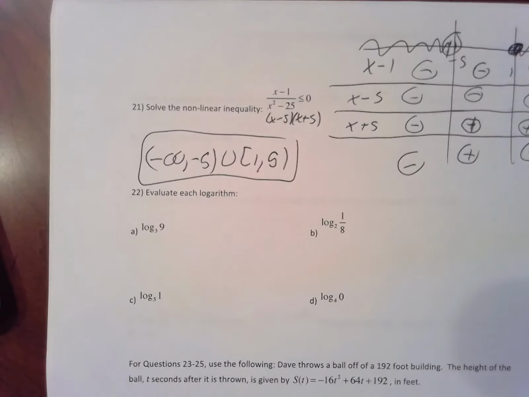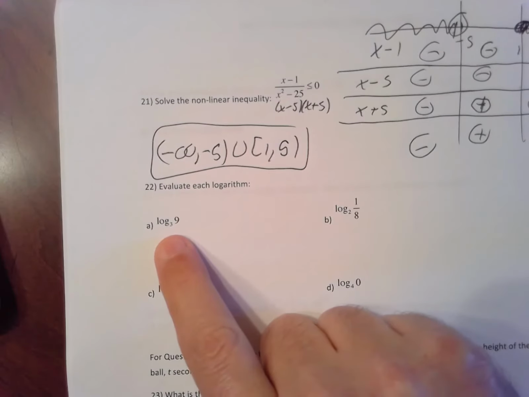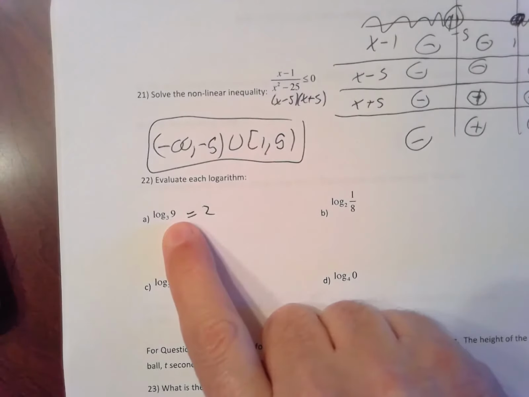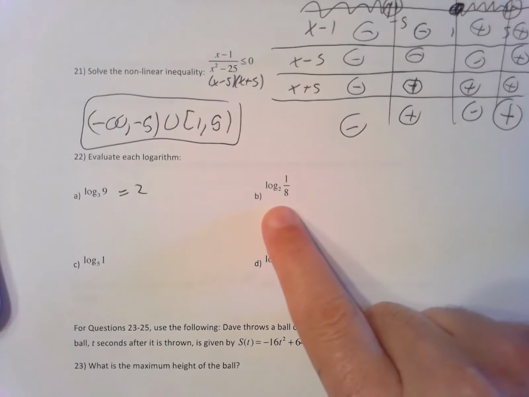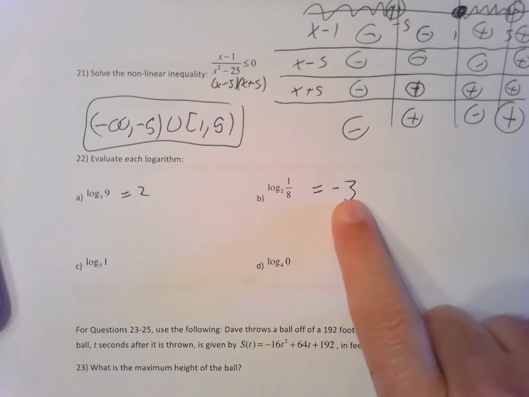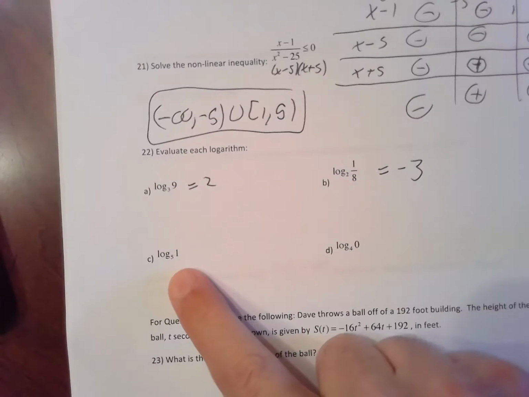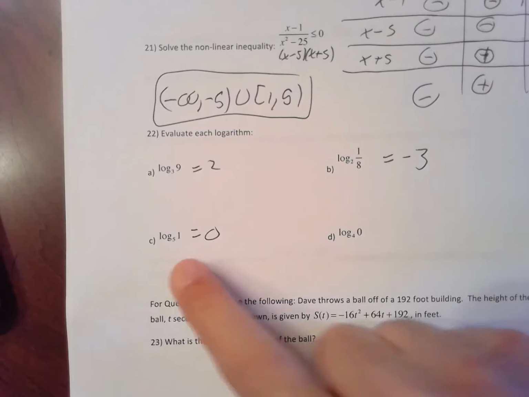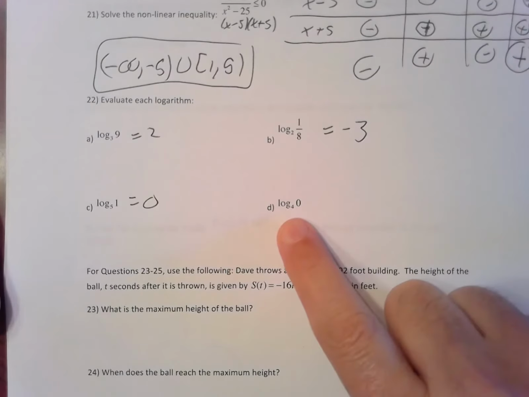Okay, dealing with some logs. Log base 3 of 9 is 2, because 3 squared is 9. Log base 2 of 1/8 is negative 3. 2 to the negative 3 power is 1/8. Log of 1 is always 0. I don't care what the base is, because anything to the 0 power is 1. You can't take log of 0 or negatives. This one does not exist.